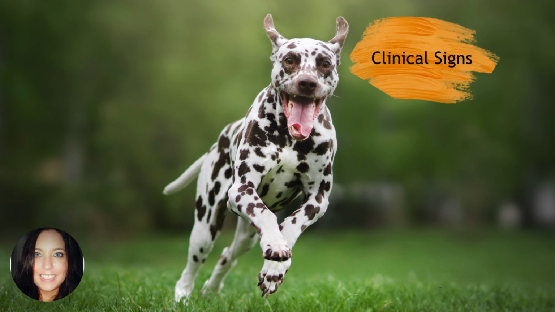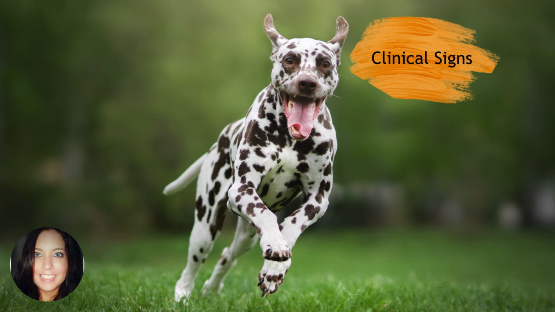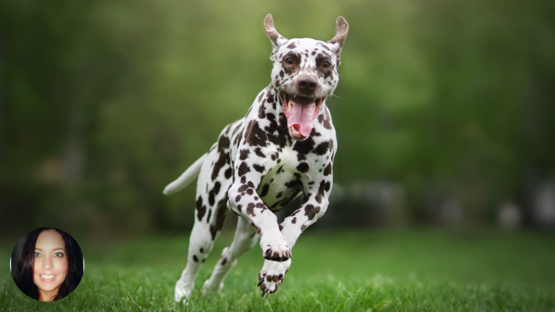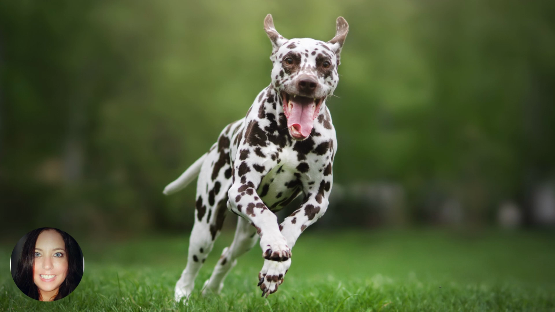Clinical signs such as coughing, exercise intolerance, and dyspnea typically develop gradually as the worm burden increases and the disease progresses. This can take months or even years. If left untreated, heartworm disease can lead to serious complications like right heart failure, caval syndrome, and even death. These complications often develop over time as the disease progresses.